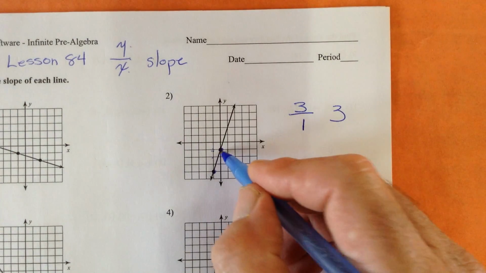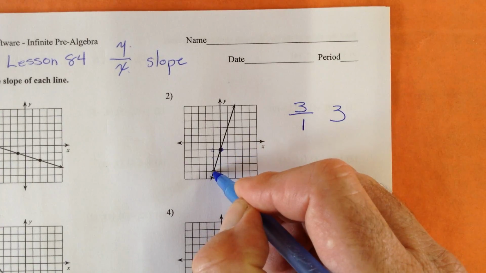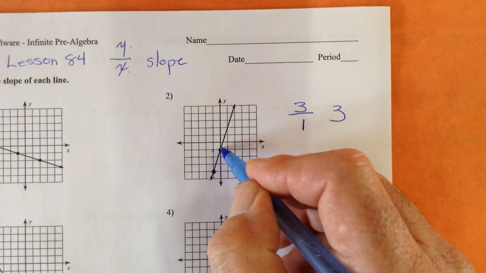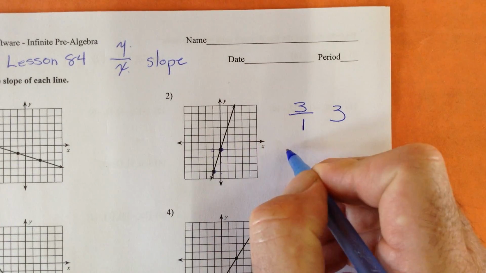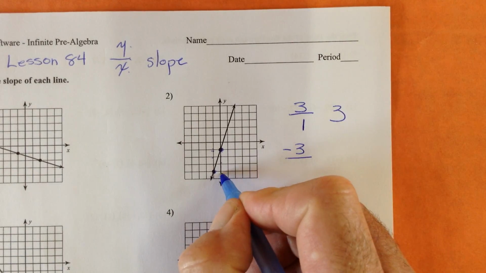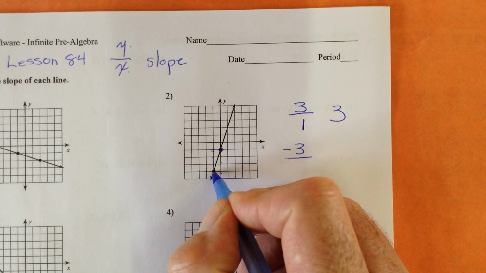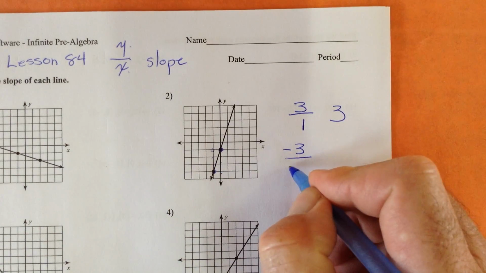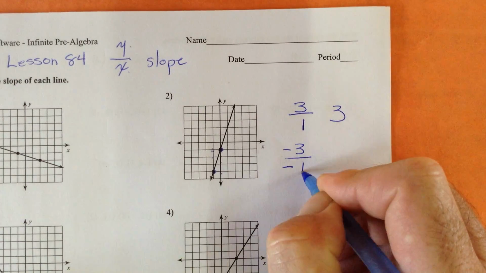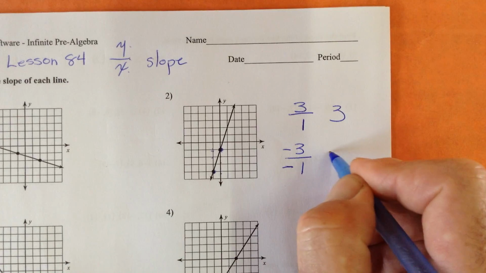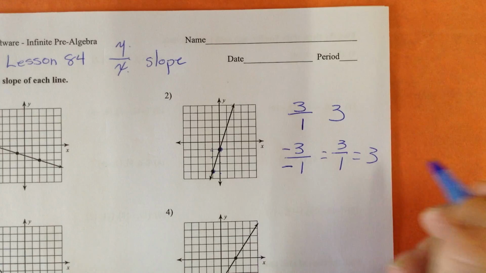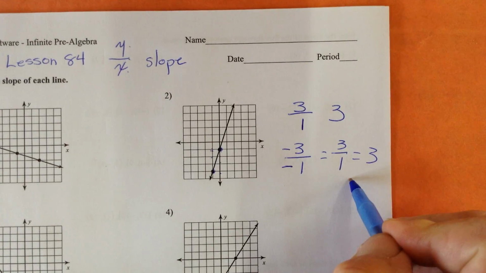But people always ask, well, what if I start at this dot and go down to this one? Well, if you do that, it's the same thing. The y you want to count first. You got to go 1, 2, 3 down, which will be a negative 3 since you're going down. And then x is going to be to the left 1, which is the negative direction, so you got negative 1. So a negative and a negative in division is going to become a positive 3, which is the same as 3 over 1, which is 3. Okay, so these are all the same slope.